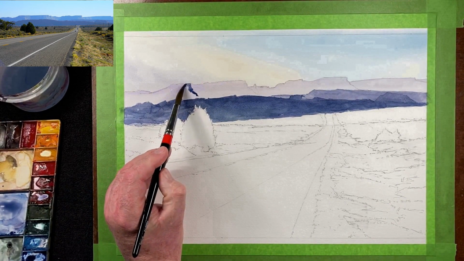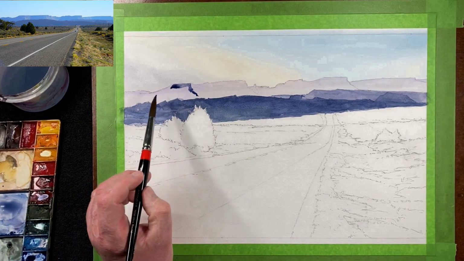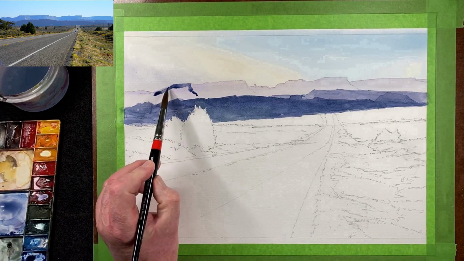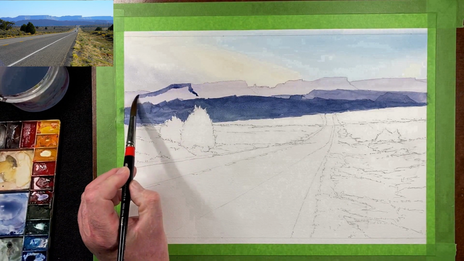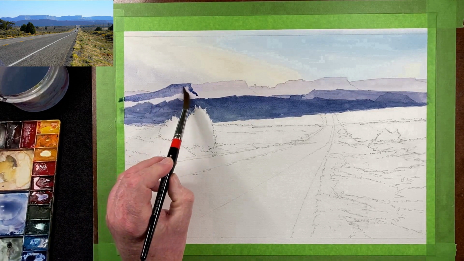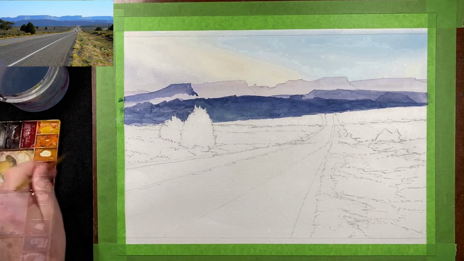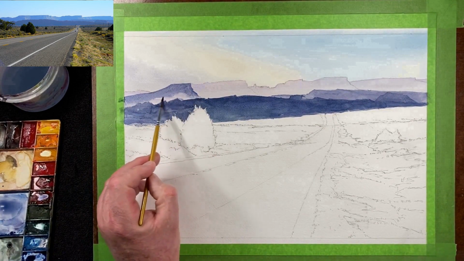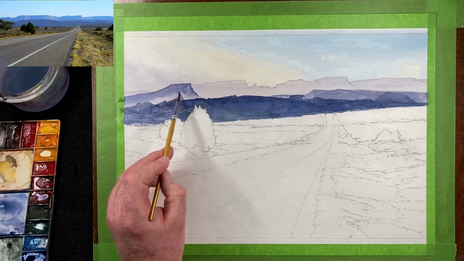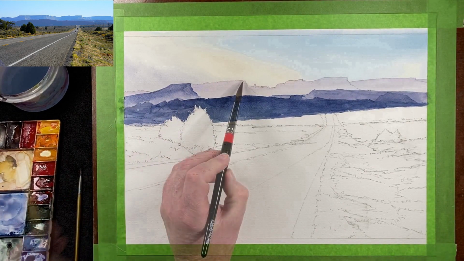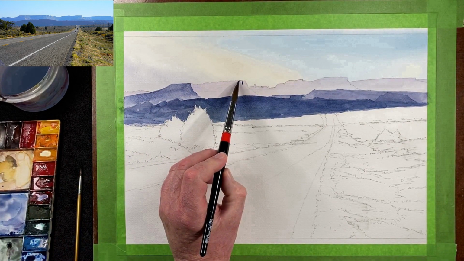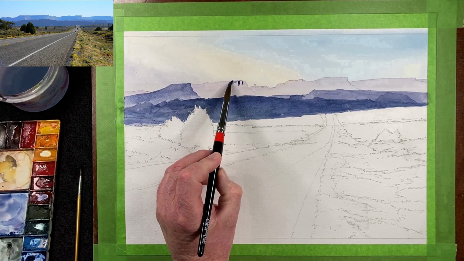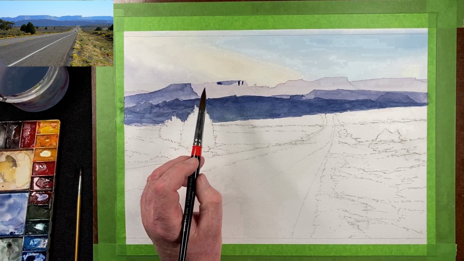And so here we have the shadowed portions of the distant ridgeline going in. So I'm carefully working that along its bottom edge so it does not create an unwanted edge there against those hills that are sitting in the foreground.